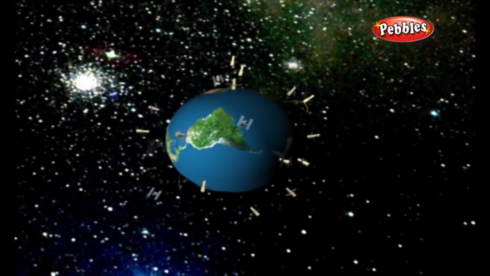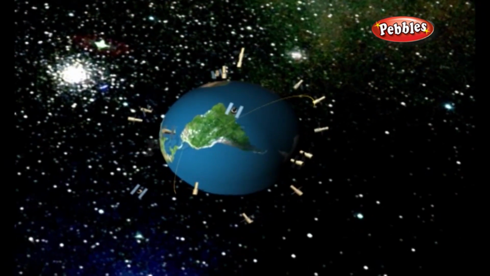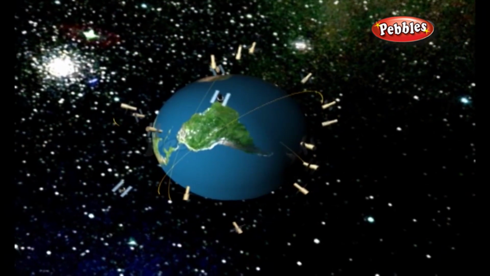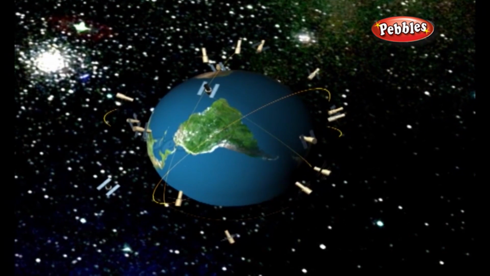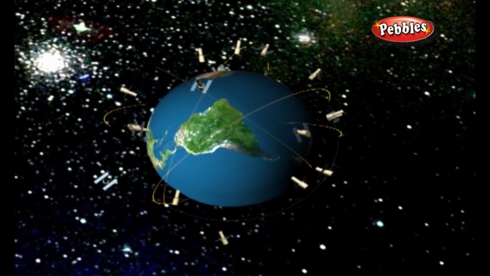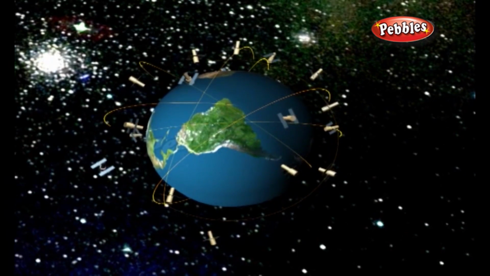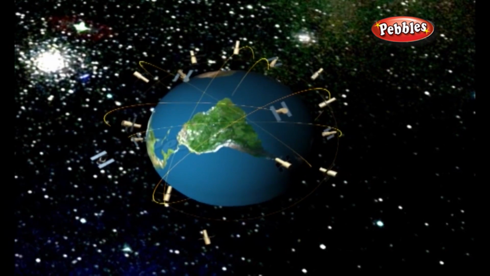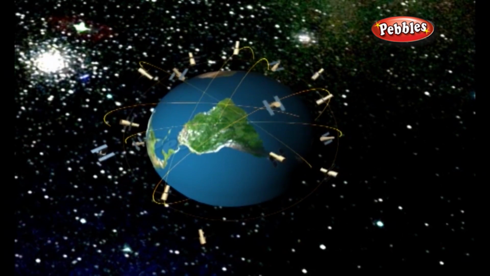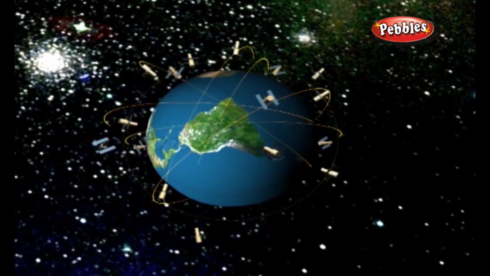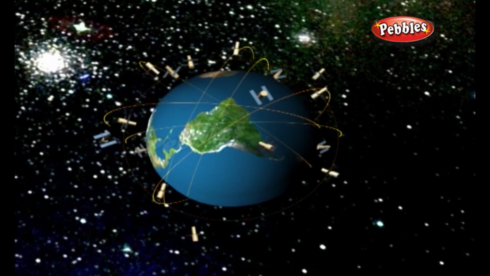Each of these 3,000 to 4,000 pound solar-powered satellites circles the globe at about 12,000 miles, making 2 complete rotations every day. The orbits are arranged so that at any time, anywhere on Earth, there are at least 4 satellites visible in the sky. Each satellite is constantly beaming out a radio wave signal towards the Earth.